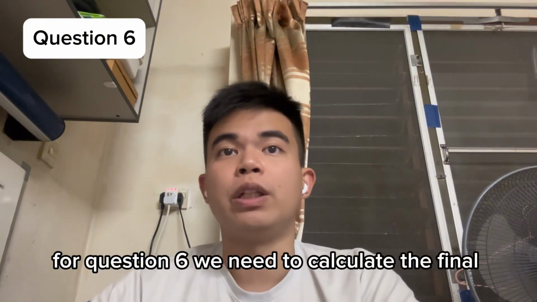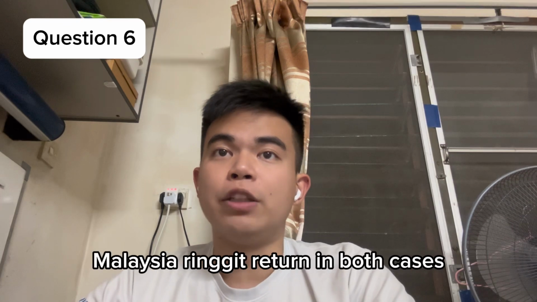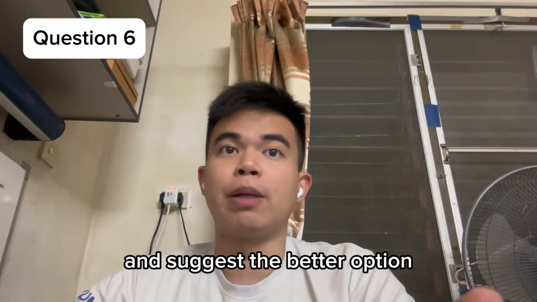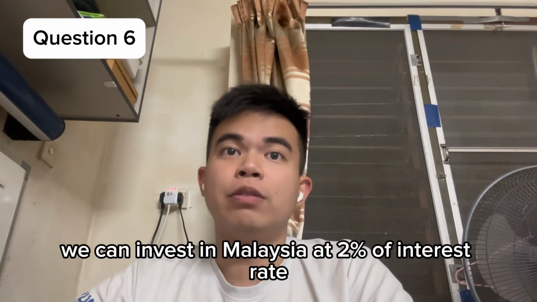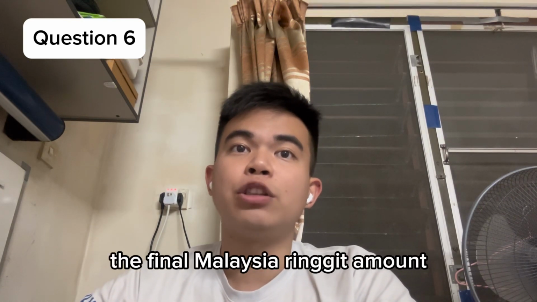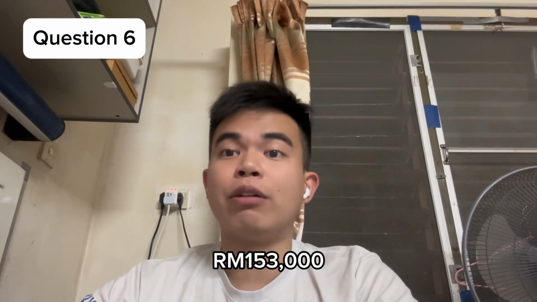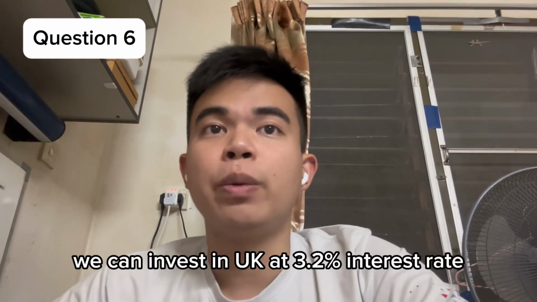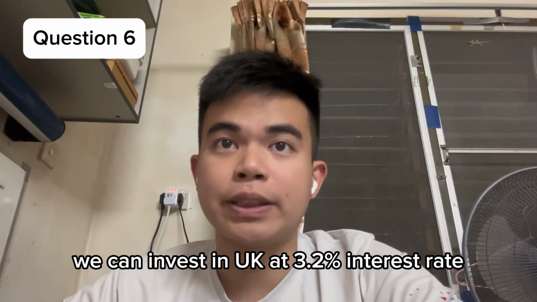For question 6, we need to calculate the final Malaysia ringgit return in both cases and suggest a better option. For case 1, we can invest in Malaysia at a 2% interest rate. The final Malaysia ringgit amount will be 153,000 ringgit. For option 2, we can invest in the UK at a 3.2% interest rate.